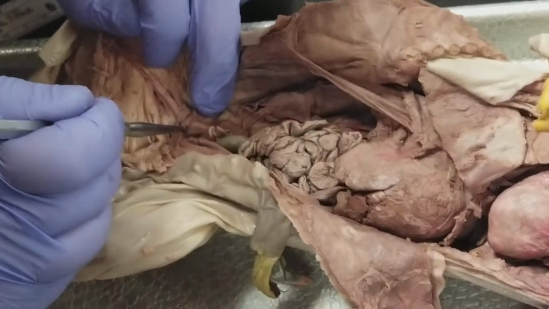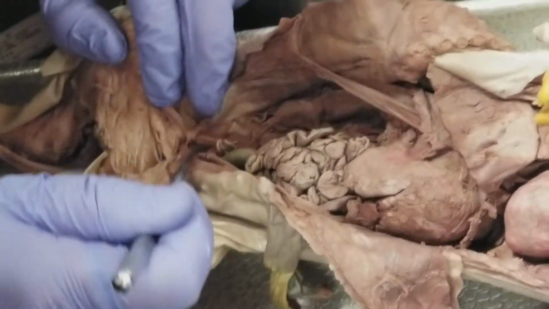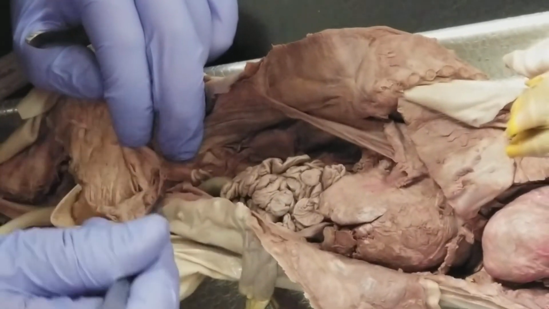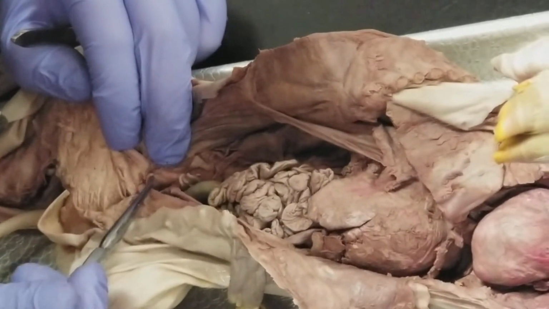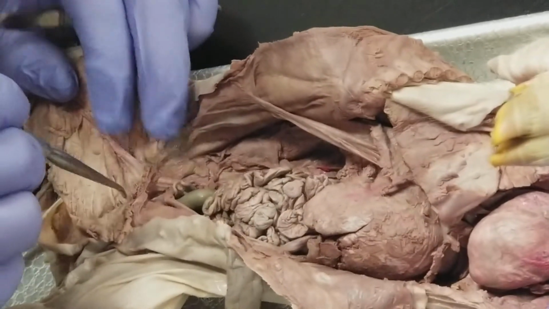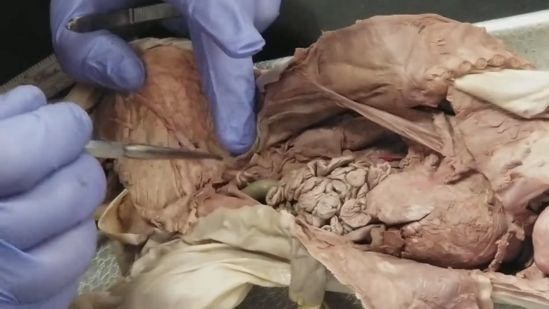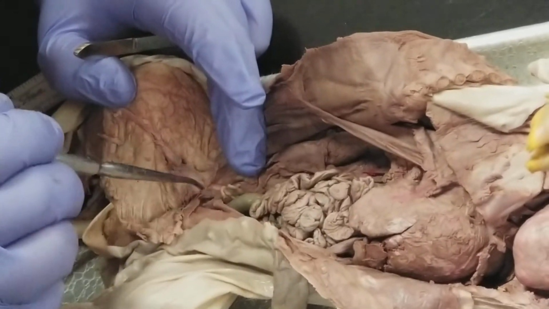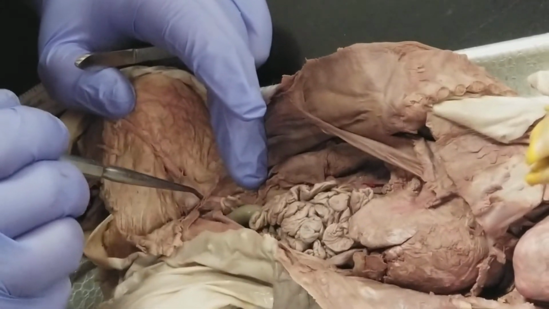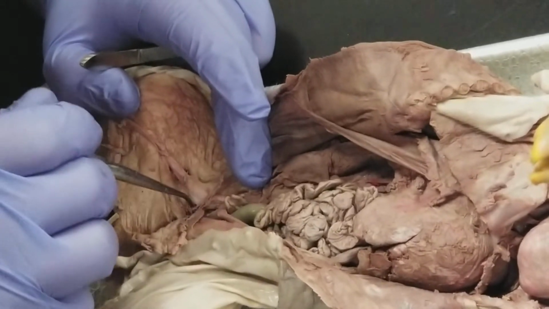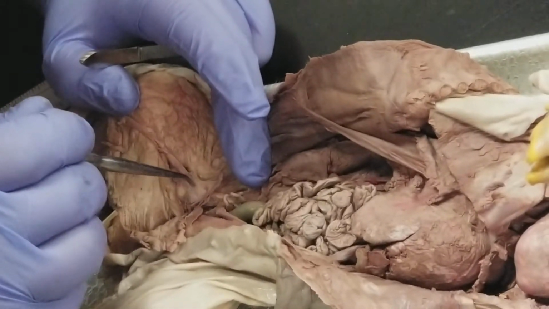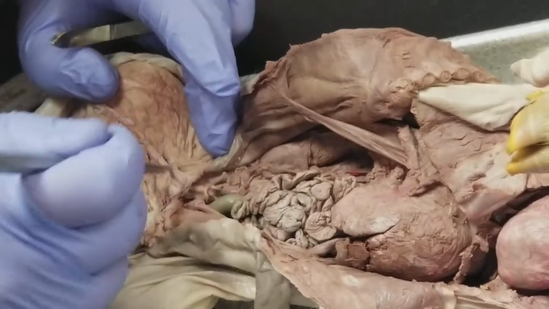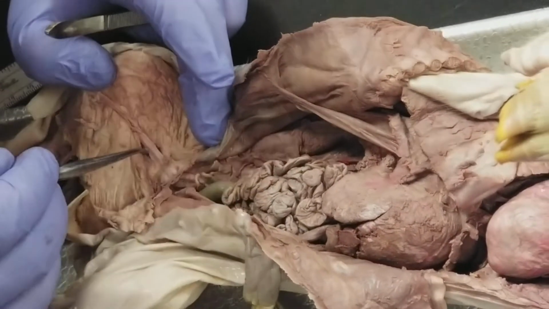Now, a common iliac is going to give off a deep branch right about here, dives into this muscle, and so that's the internal iliac, and then we have an external iliac here, and then as it's exiting the body wall, it's going to become the femoral artery.